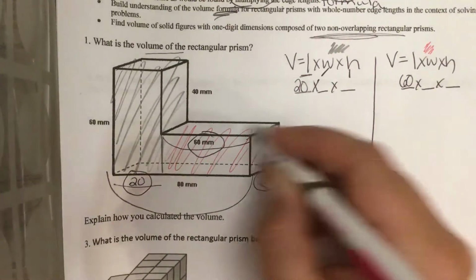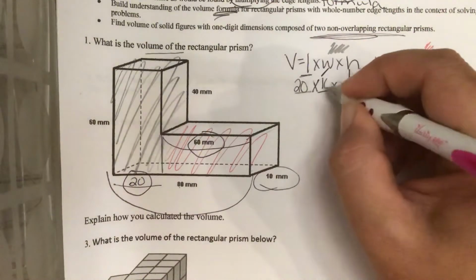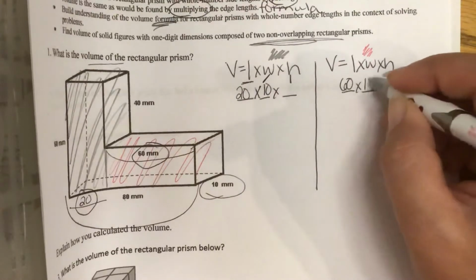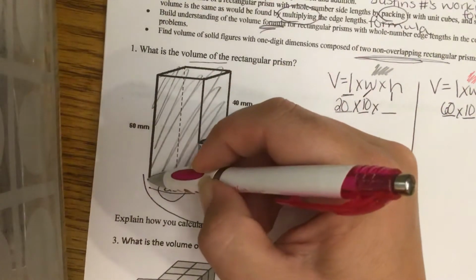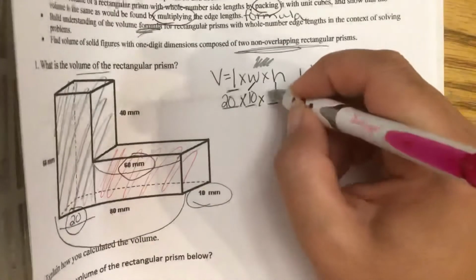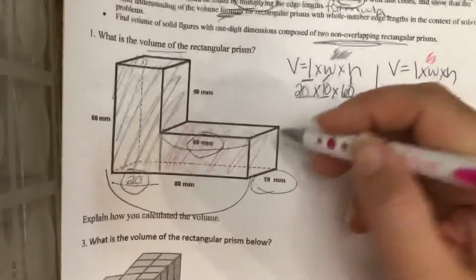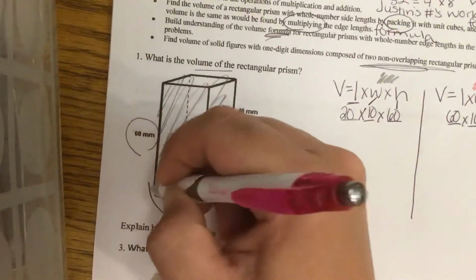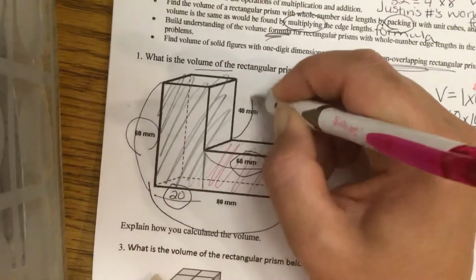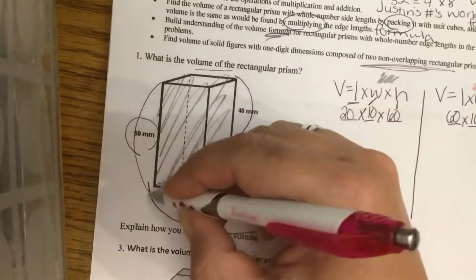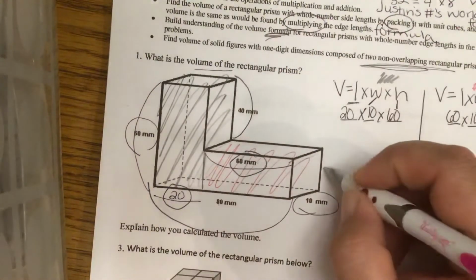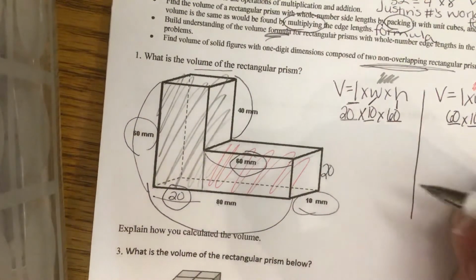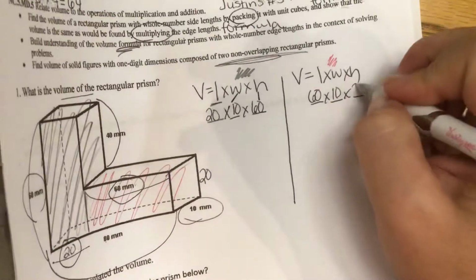So, but I know my width is the same for everything. So I'm going to write 10 here, and I'm going to write 10 here. Okay, my height. Oh, that one was easy. It's already labeled for me. I love it. 60. This one is not labeled for me, but I see a height of 60, and I see a height of 40. So if this is 60 and this is 40, 60 minus 40 is 20. So this one must be a 20.